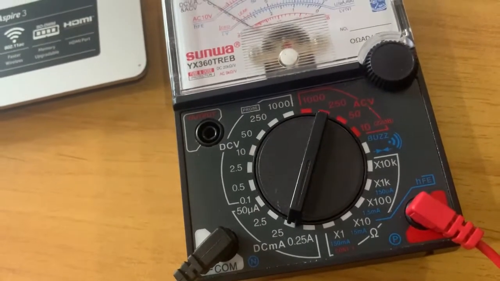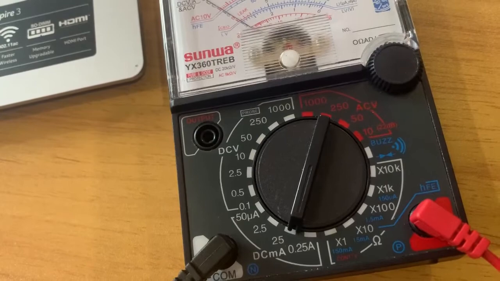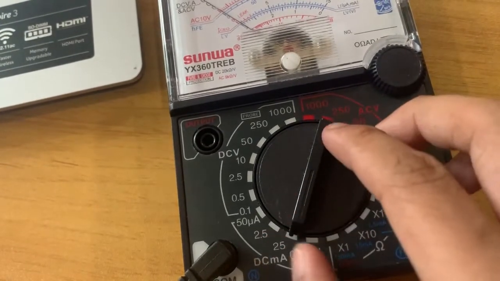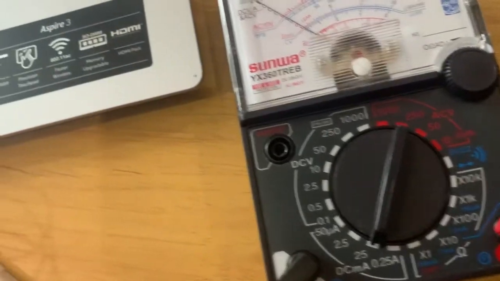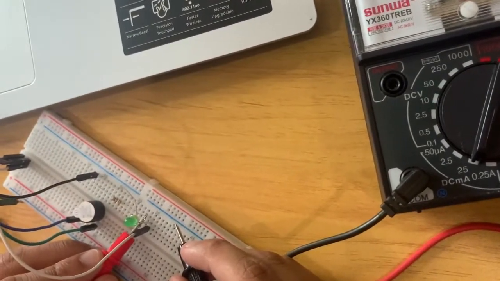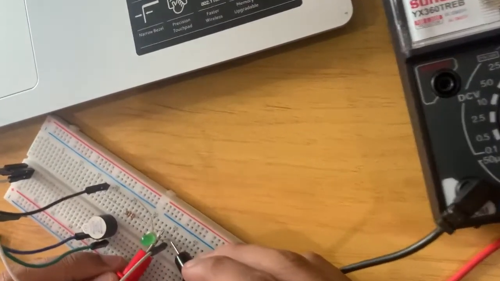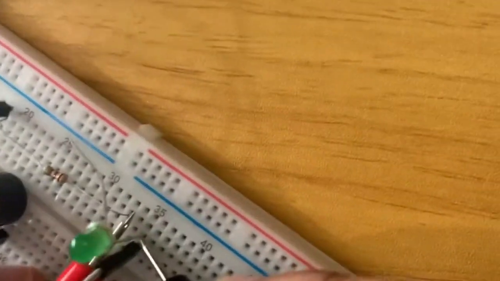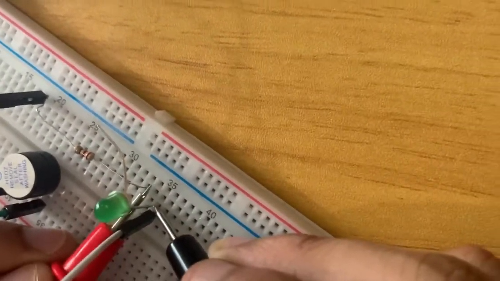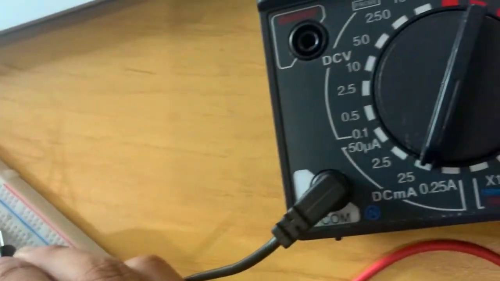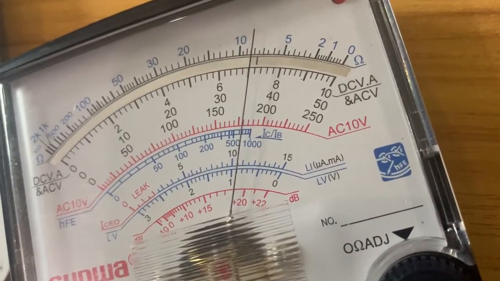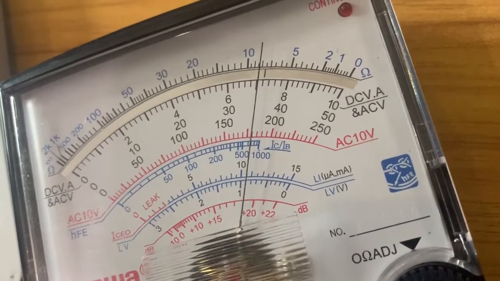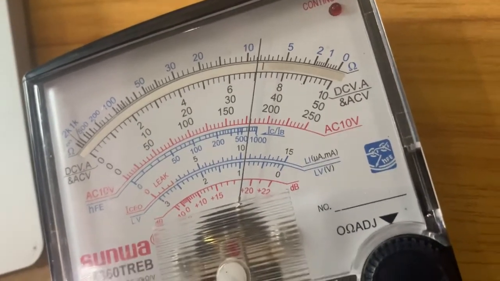It's the same as the voltage measuring method, where we start with the highest range first, which is 25 milliampere. So we put on this part and this, and you can see the multimeter shows the numbers.